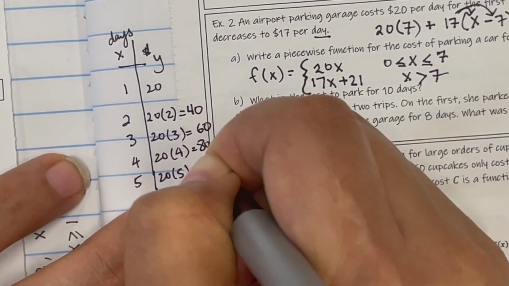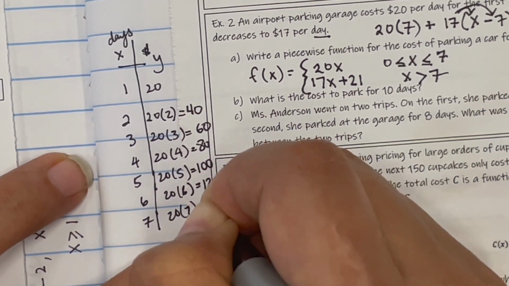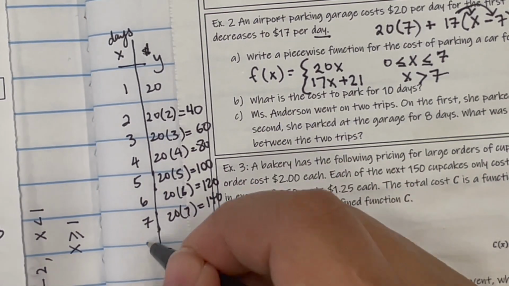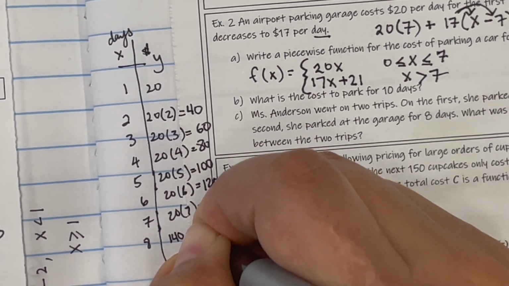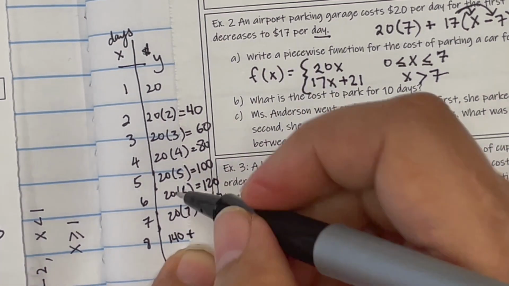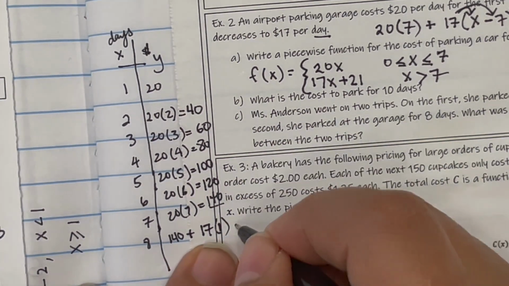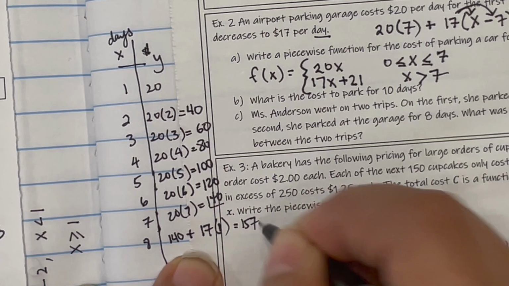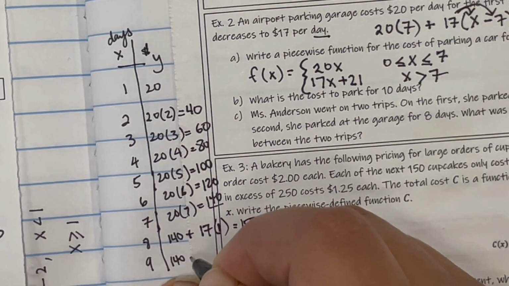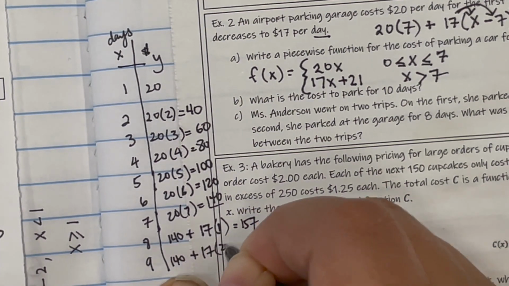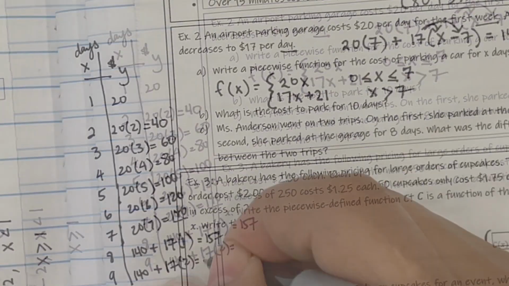So we're going to just keep making this table until the 7th day so I can prove that this equation will work. Now, when you get to the 7th day, the price changes from $20 to $17. But in order to get the 8th day, I have to calculate the 140, the price for that 7th day, plus an additional 17. So 17 times 1 day over 7 days, which is 157. So the 9th day is going to be the 140 for the 7 days, plus now 17 times, how many days has it been at $17? 2 days. And that's going to give me 174. And that's when the equation changes.